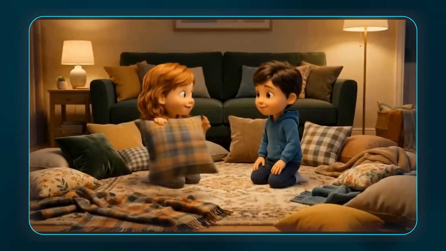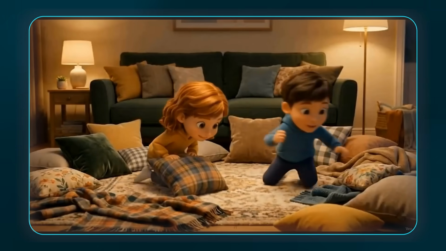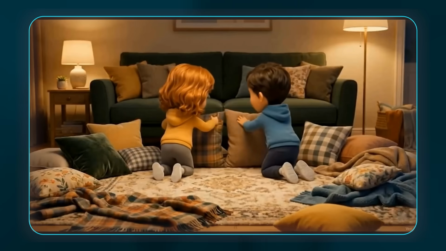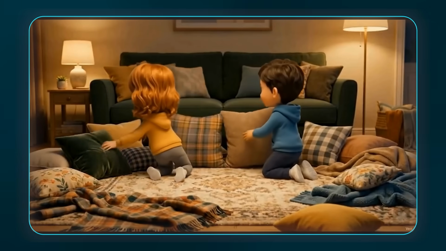Let's build a pillow fort. Yeah, the biggest one ever. This is amazing!